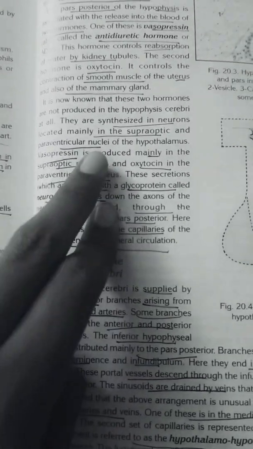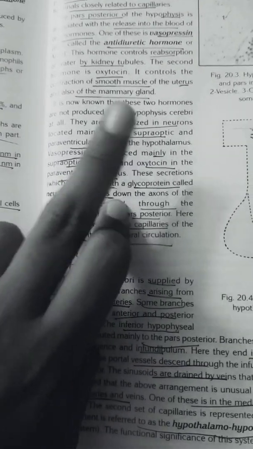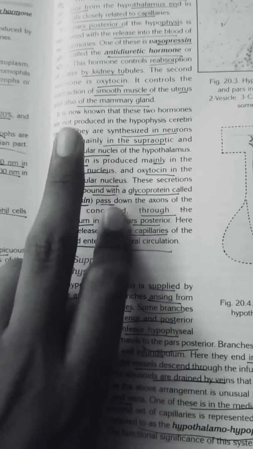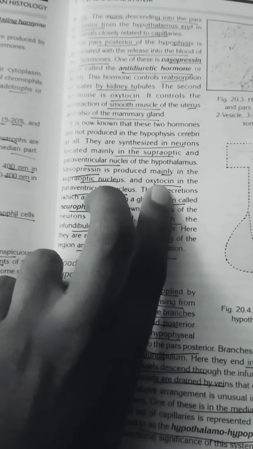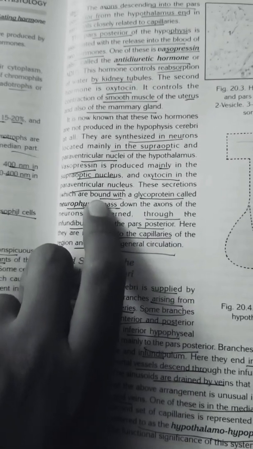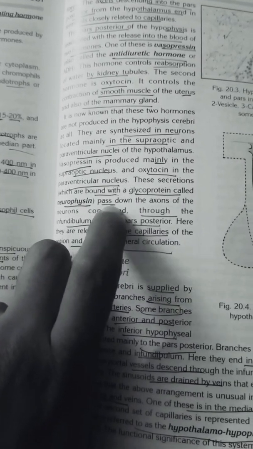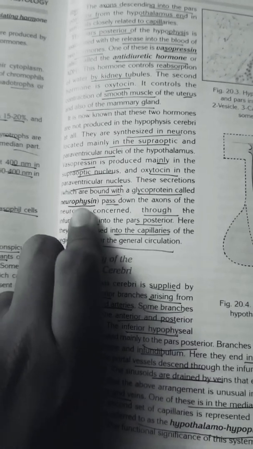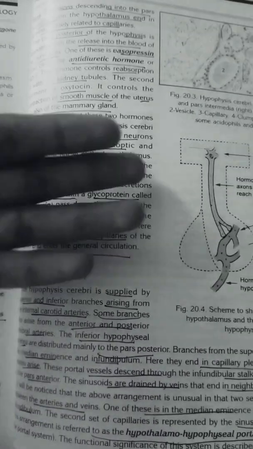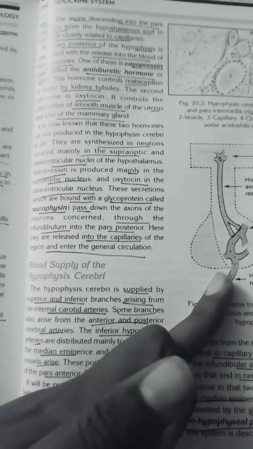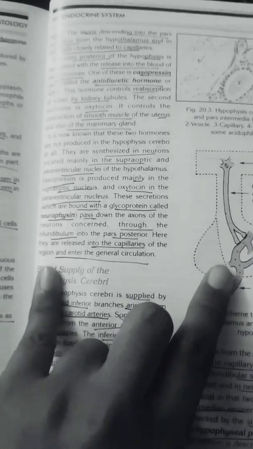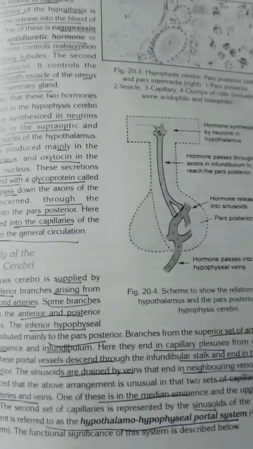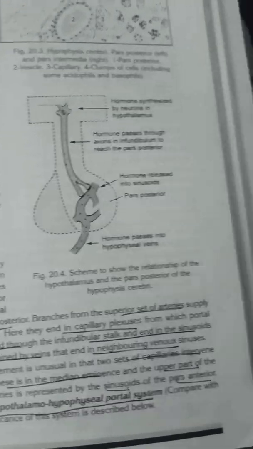These are synthesized in neurons located in the supraoptic and paraventricular nuclei of the hypothalamus. Vasopressin is mainly present in the supraoptic nucleus, and oxytocin is mainly present in the paraventricular nucleus. These are bound with a glycoprotein called neurophysin, and they pass down the axons of the neurons concerned through the infundibulum and pars posterior. Here they are released into capillaries of the region and enter the general circulation, thereby reaching their end organs.